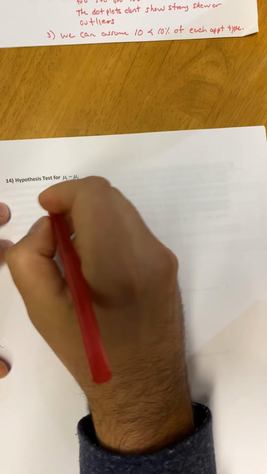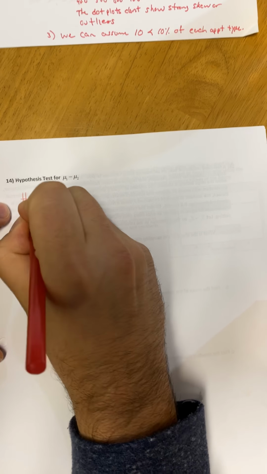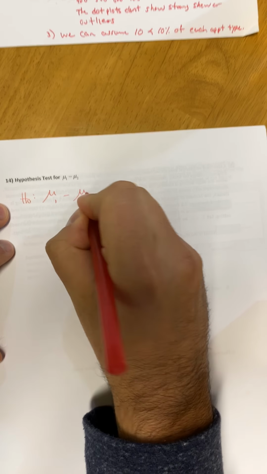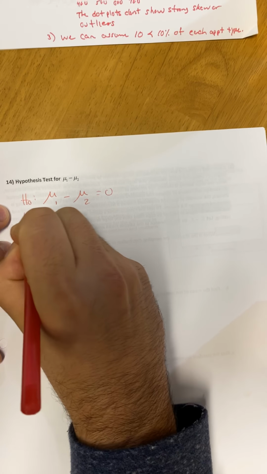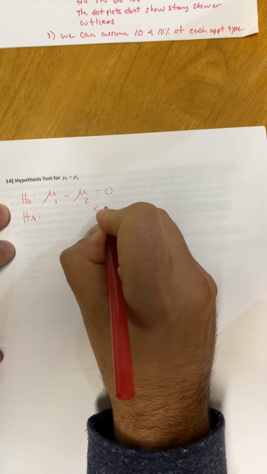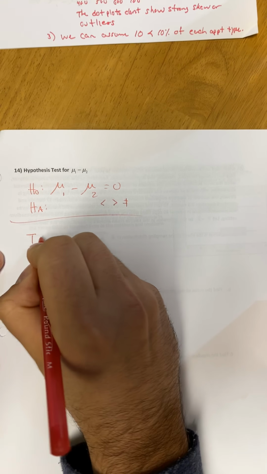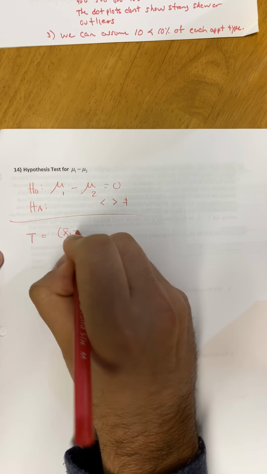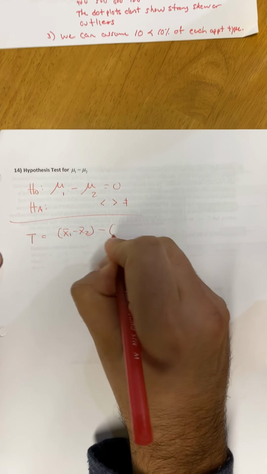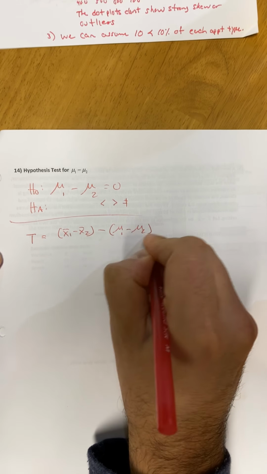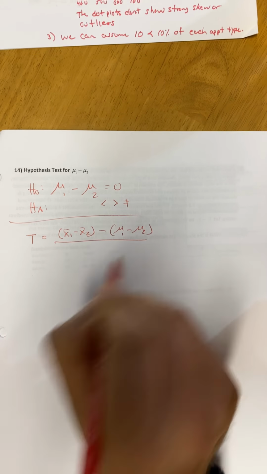All right, hypothesis test. So H0 is usually this. HA, you know, whatever those symbols are, depending on the problem. The test stat is this. It's usually 0.